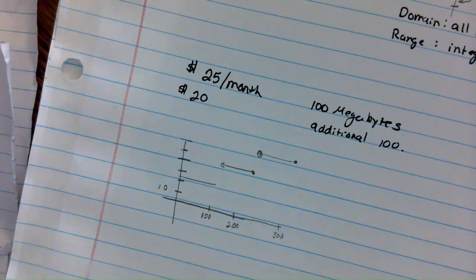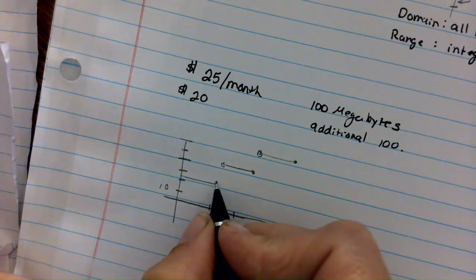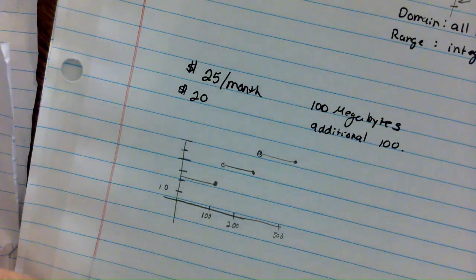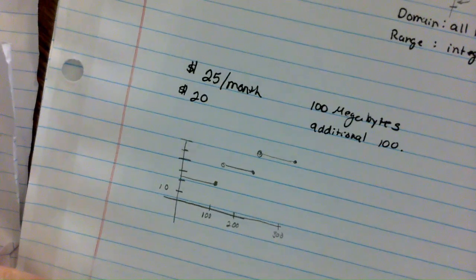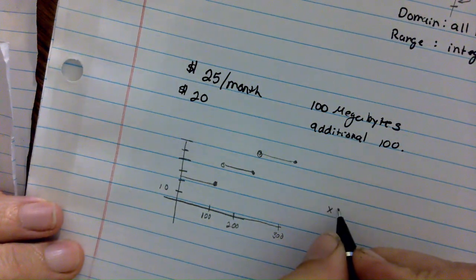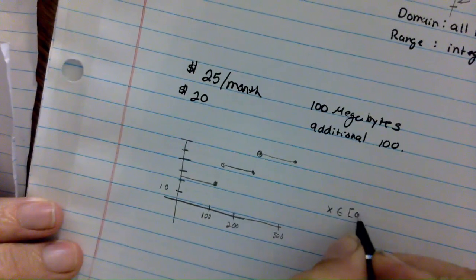So just understanding what a step function is, is a great thing that we need to know. Again, this domain here, we wouldn't use negative megabytes. You're not going to give money back to them. So our domain would be the number of megabytes used, and it would be 0 to infinity.